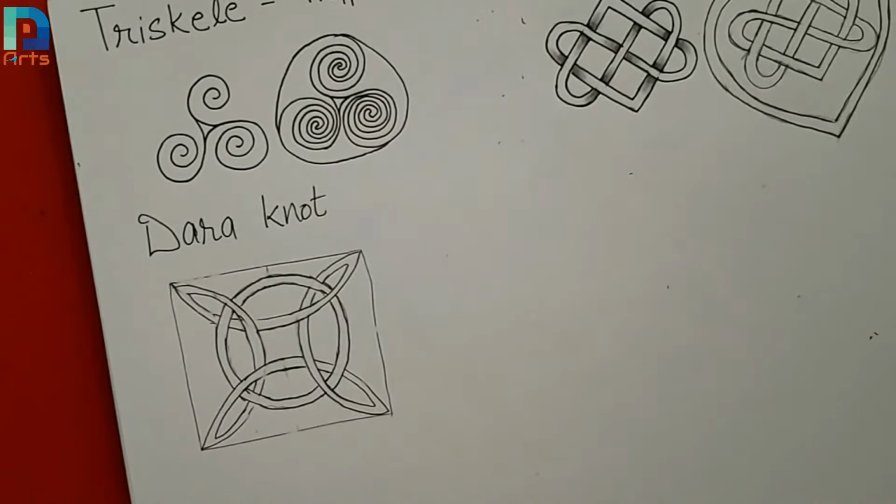So now the circle is part of the Dara knot. Isn't it easy?